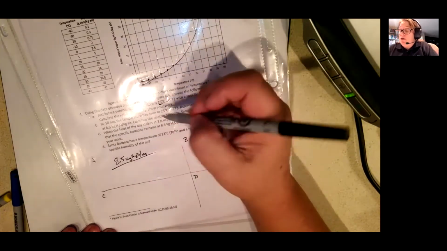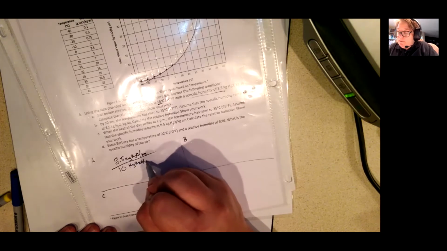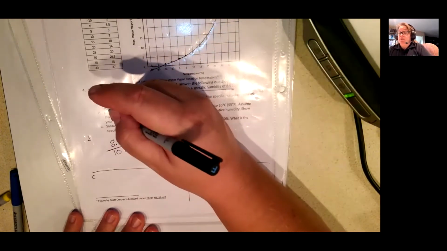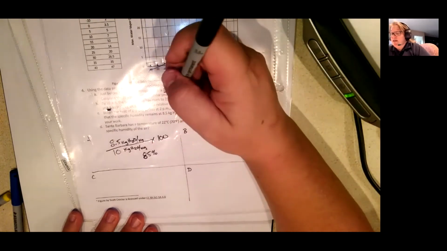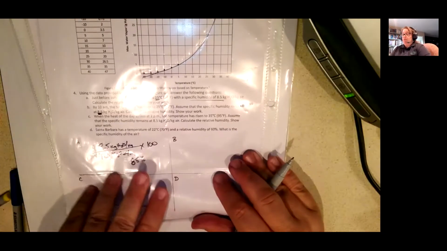So we're going to look at this table or this chart depending on where the value is. It says it's 10 kilograms of water vapor per kilogram of air, times 100. And so 8.5 divided by 10 times 100 is 85%. So that's the answer to A. You do the same thing for B and C. Again, you're going to use this value here for the content, and then you're going to use the table here to figure out what the capacity is. So that's how you do these.